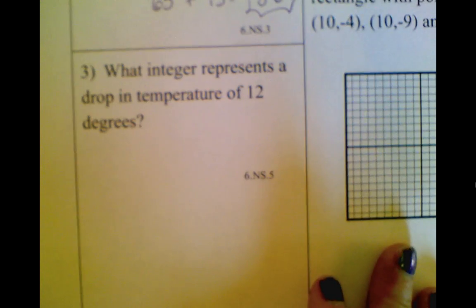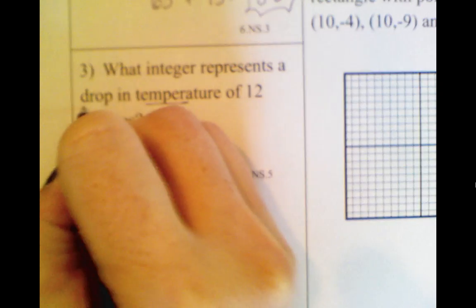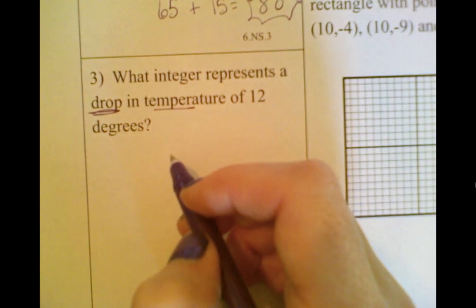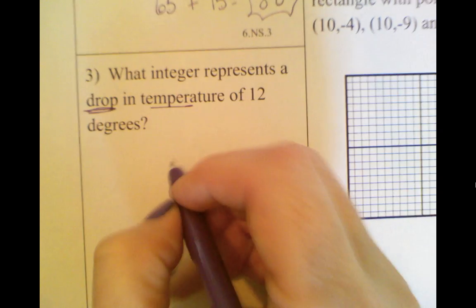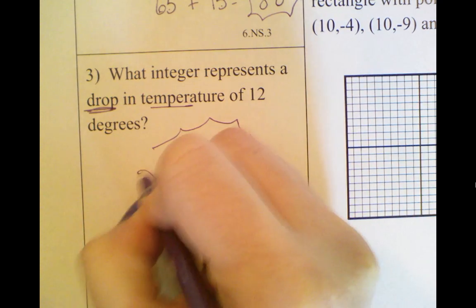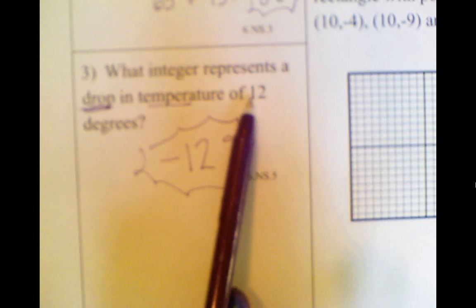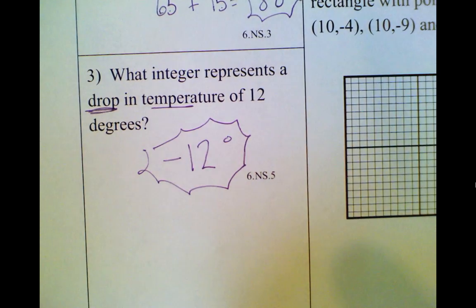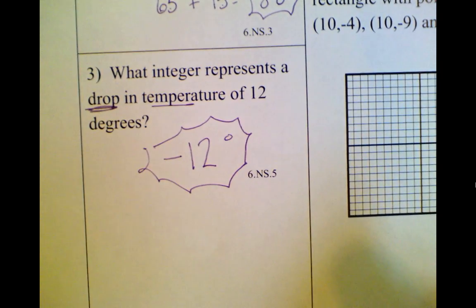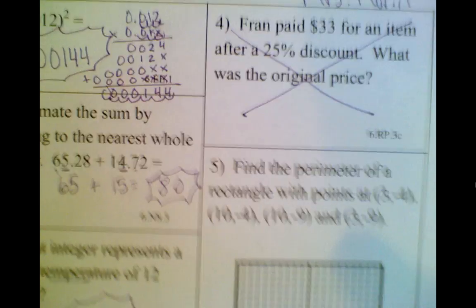Okay, what integer represents a drop in temperature of 12? So remember, if it's dropping, it's going down, and when you're going down, that means it's technically a negative 12. And then I'll put degrees on here. Because remember, when it's an increase in temperature, you would do plus 12 or a positive 12, but since it's saying a drop, it's getting colder. We're going to skip this one right here.